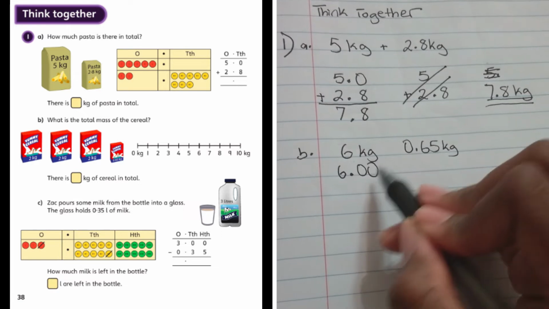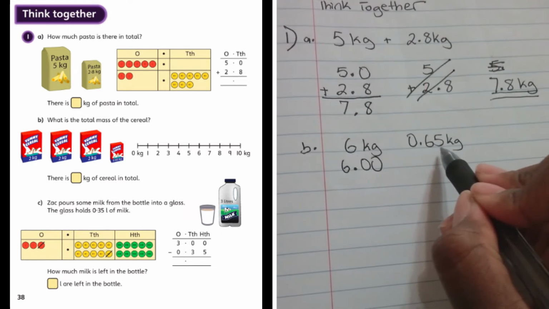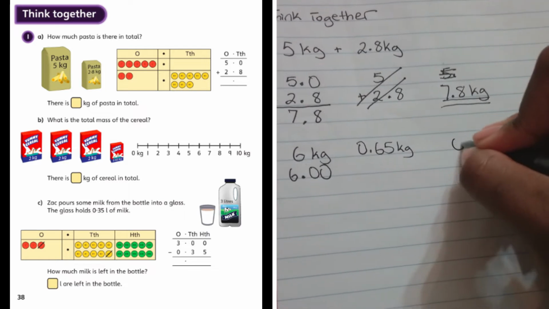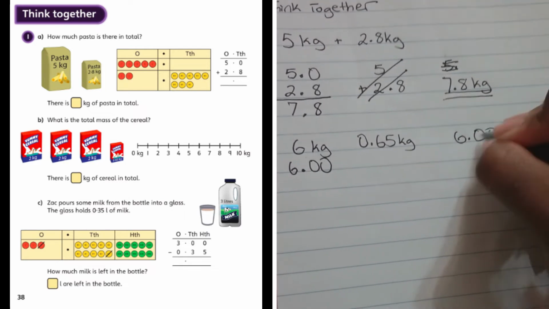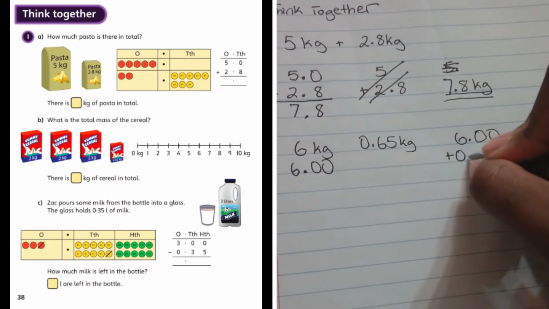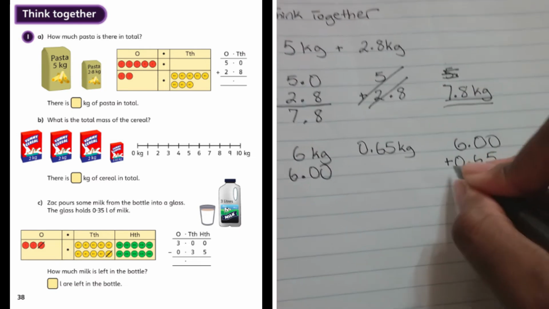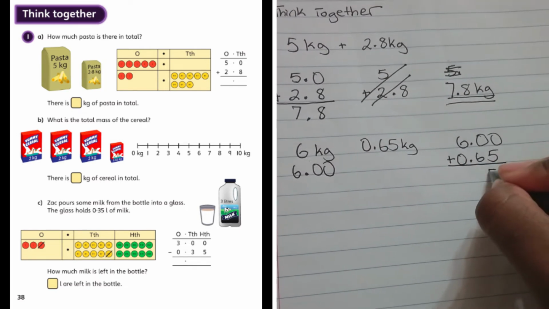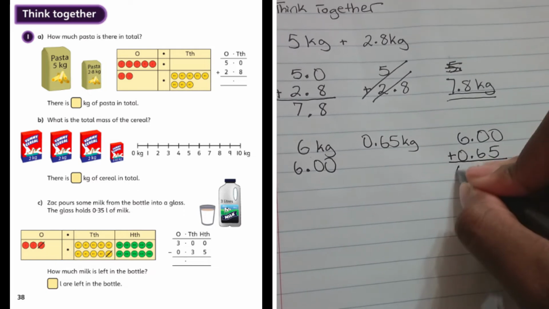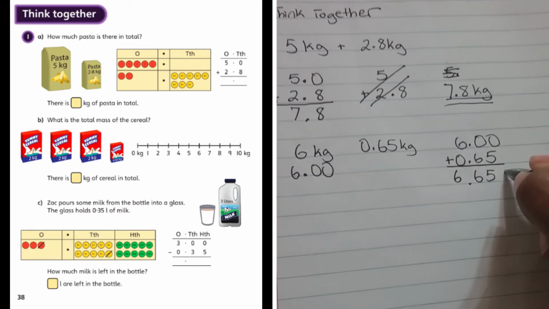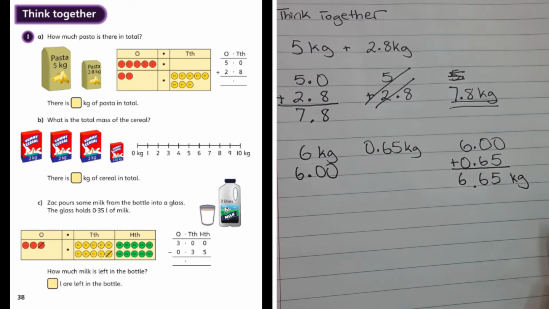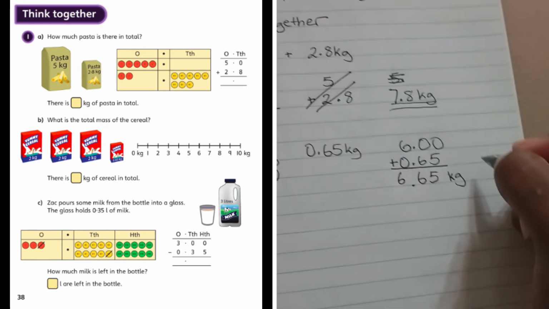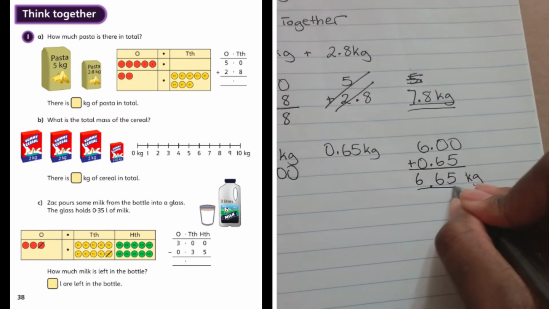But when I write it like this, it's going to make it easier to add to 0.65, which has something in the tenths and in the hundredths. So let me stack them. Plus 0.65. And you should be able to do this one mentally, because we're just adding zeros. 5, 6, decimal point 6. So the total is 6.65 kilograms. That's how much cereal there is in total. I'm just going to underline my answer right here.